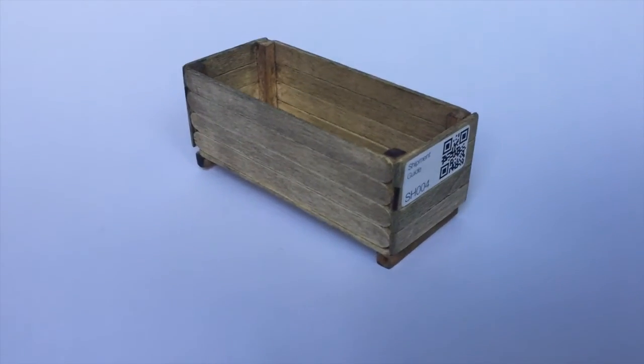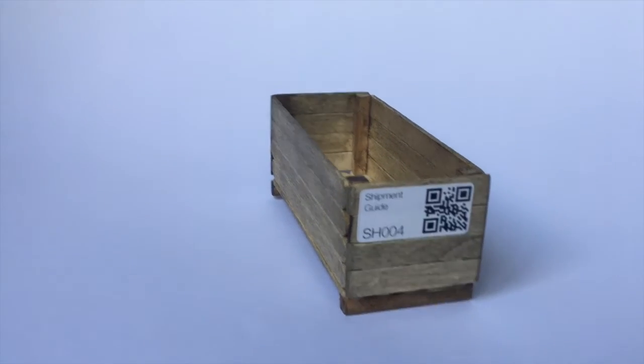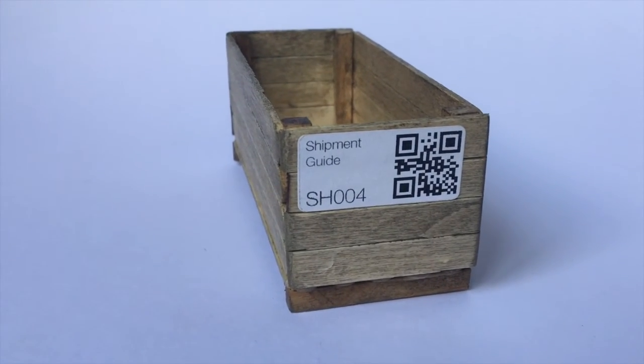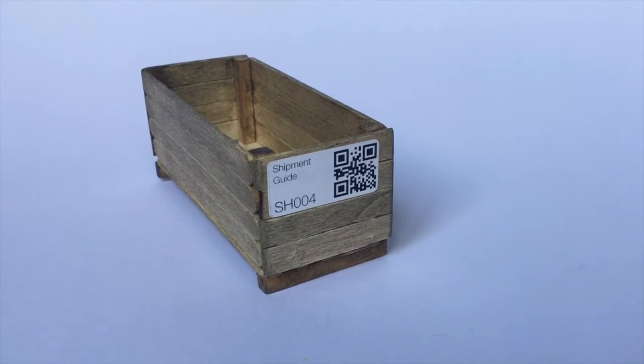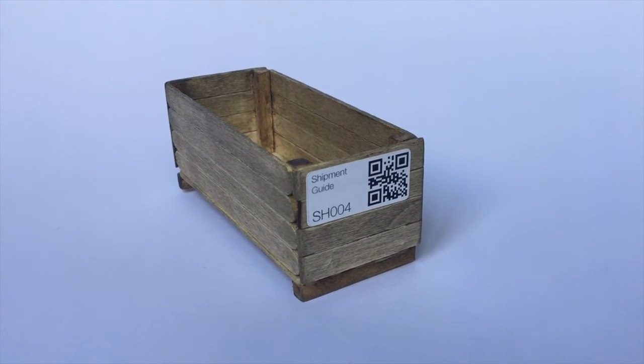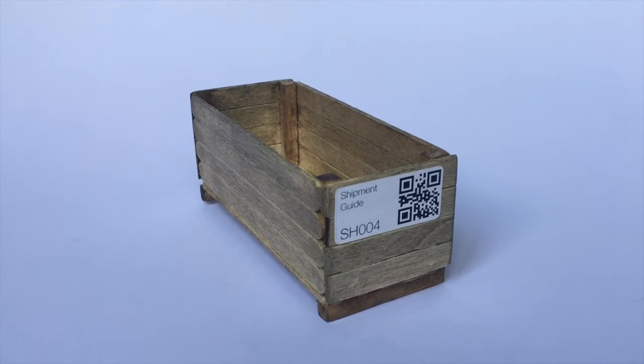For the purpose of this demonstration, we will be using a sample shipment pallet with the identifier SH004. Every shipment pallet must have the same QR identifier label, so operators can manage and pair them easily with the blockchain and sensors.